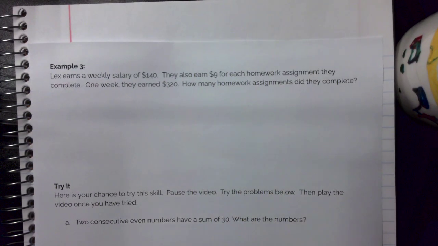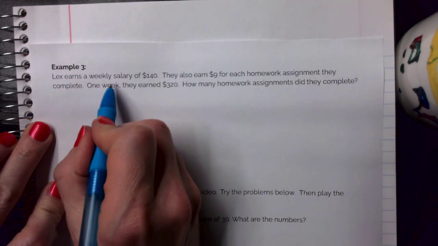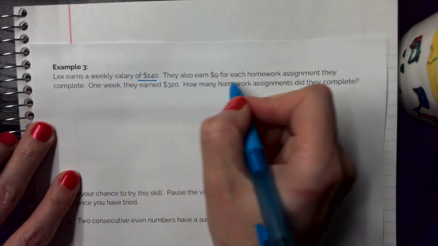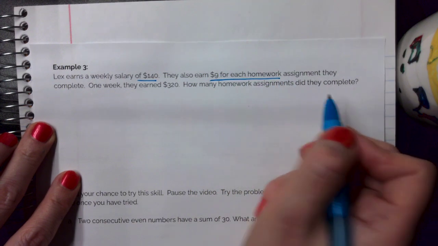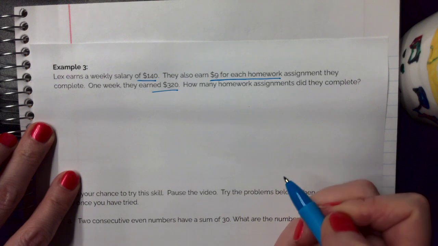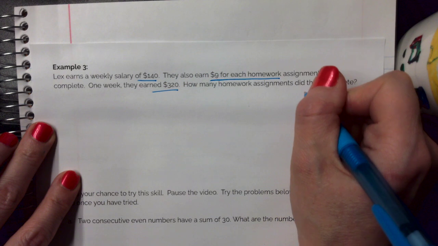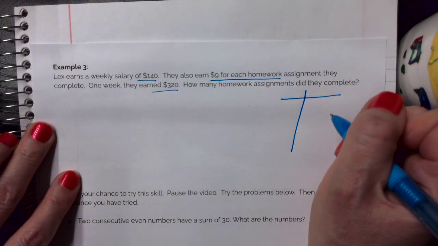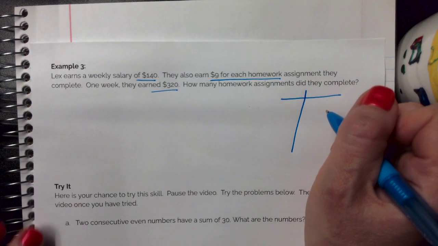Let's do another one. These are basic word problems. So Lex earns a weekly salary of $140. They also earn $9 for each homework assignment they complete. One week they earn $320. How many homework assignments did they complete? I tend to like to start with a table to look for the pattern. So this is one way to approach it. Maybe you could already go right to the equation.